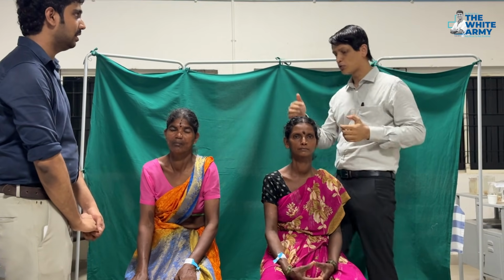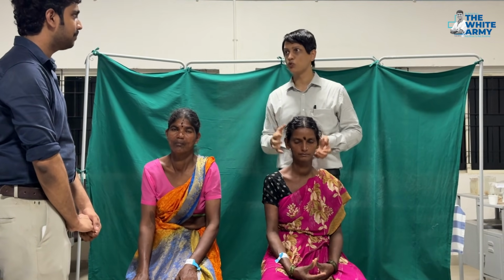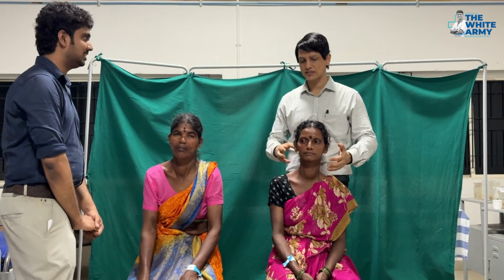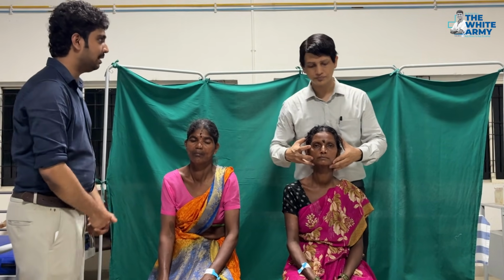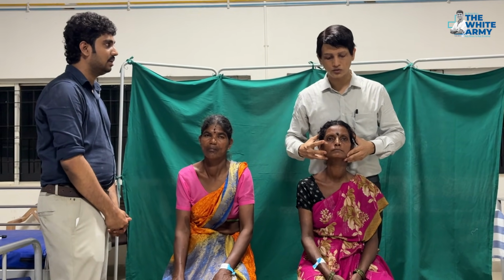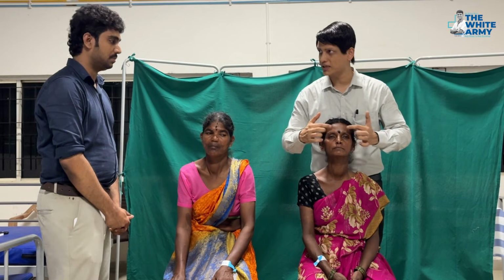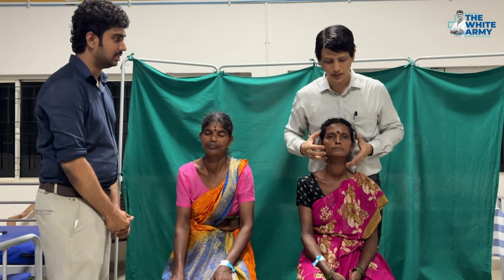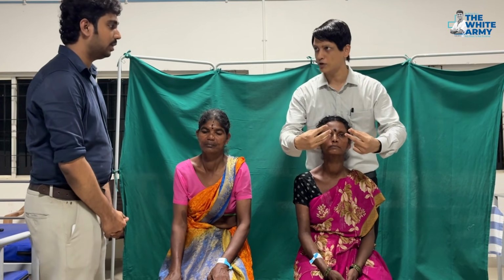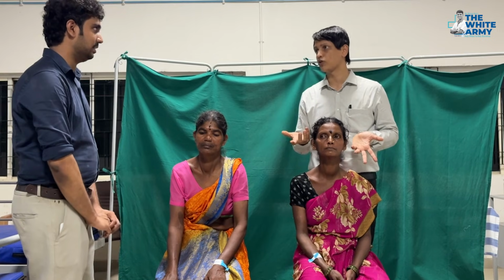And how do you check for exophthalmos? It's not single sided. We stand behind the patient, and you check the supraorbital notch. The eyeball is in front of that, so you are able to diagnose exophthalmos.